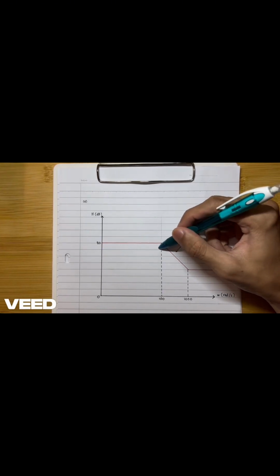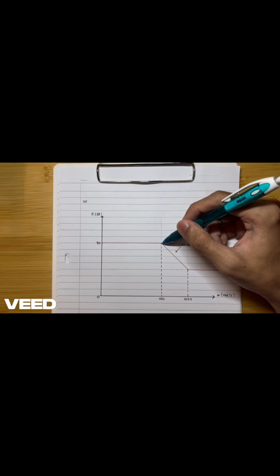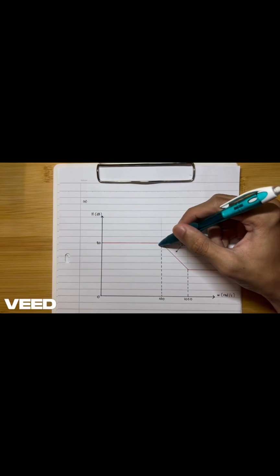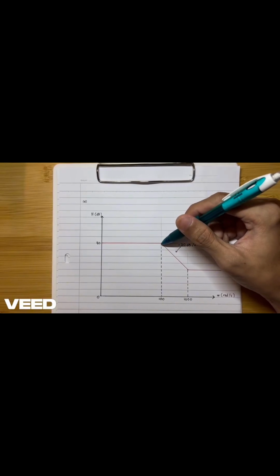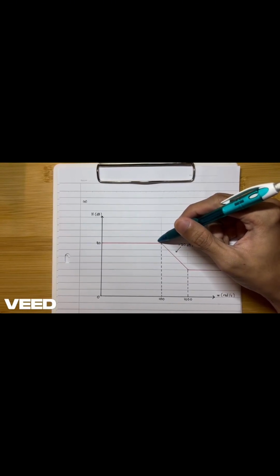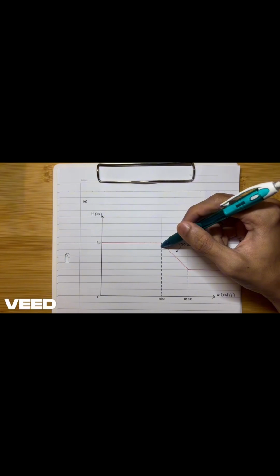So at this corner, we call it the first corner frequency, also known as a break frequency.